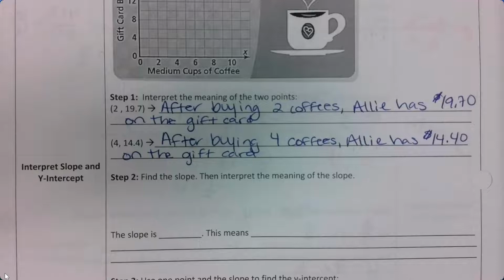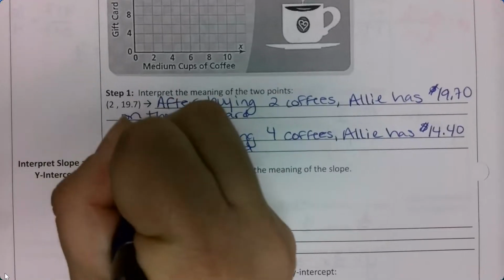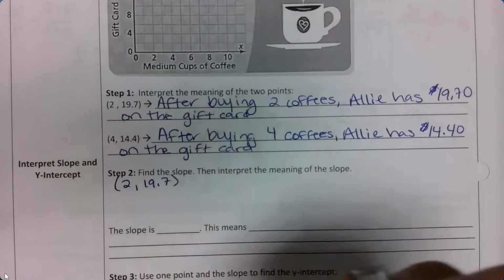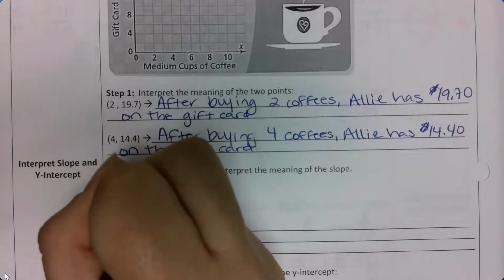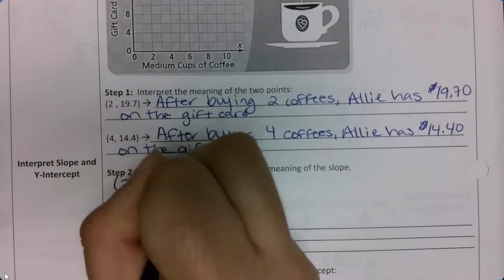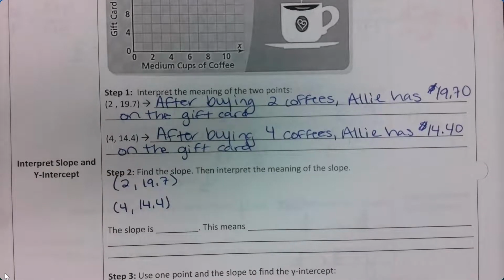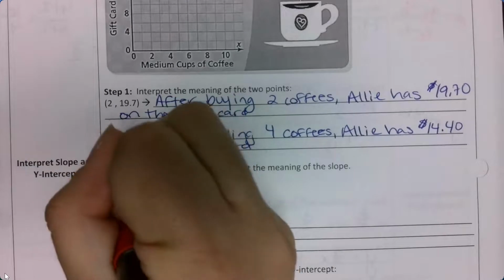Okay, so the next thing I want to do is I want to find my slope. So I'm going to write my 2 points that I have. And I'm going to label each one x1, y1, and x2, y2.